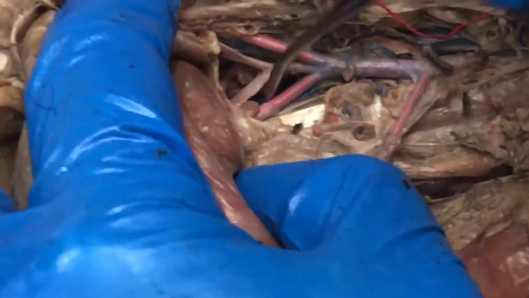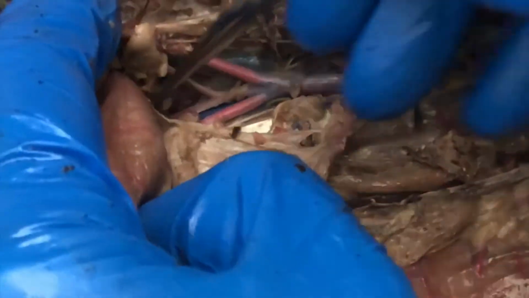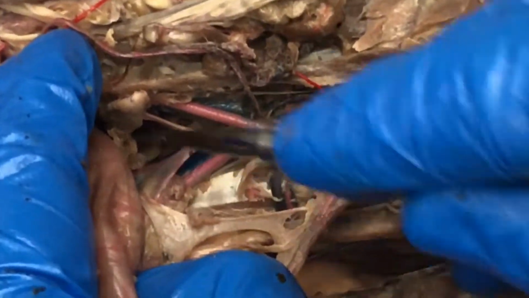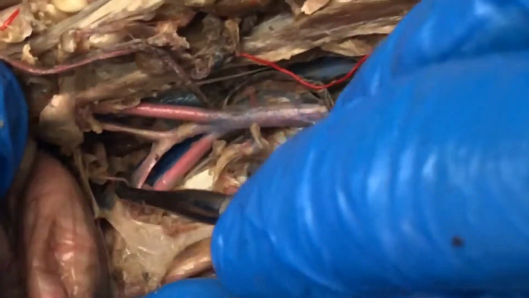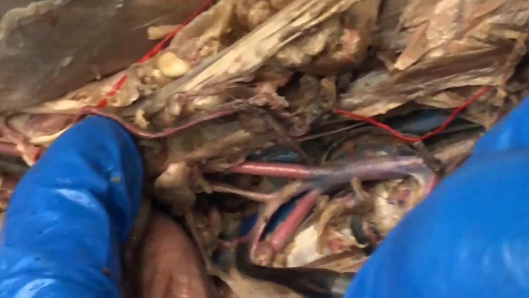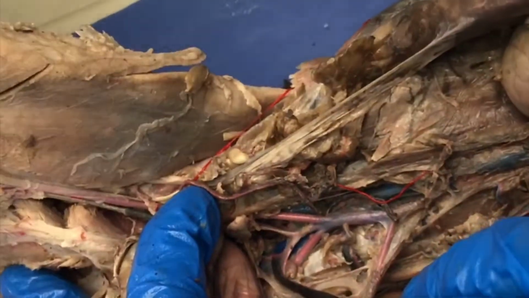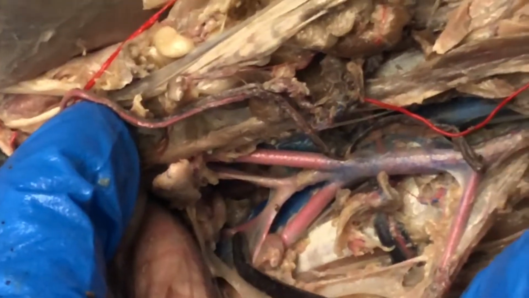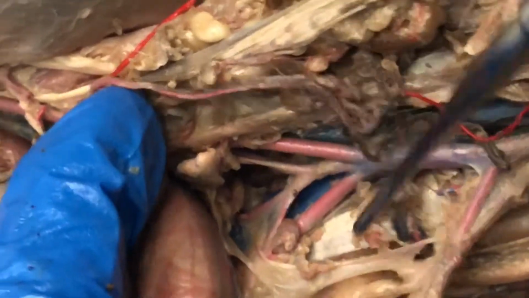The internal iliacs go more deeply, right? They're heading here, and they go down a hole there. You can see how it's going down a hole, and associated with it is a vein. So you can see that vein with it. That's going to be the internal iliac vein and internal iliac artery running together.